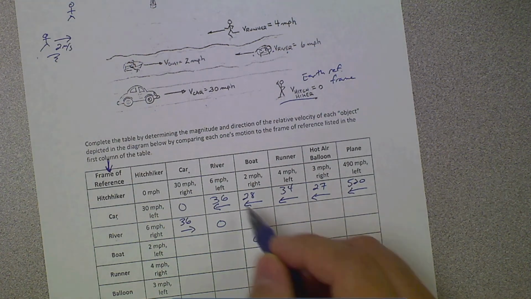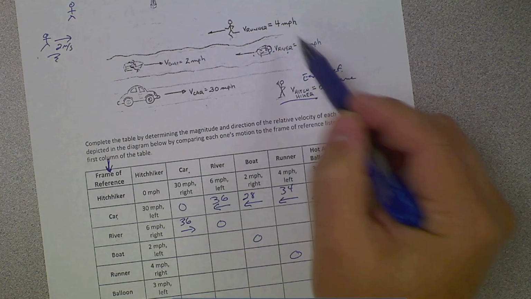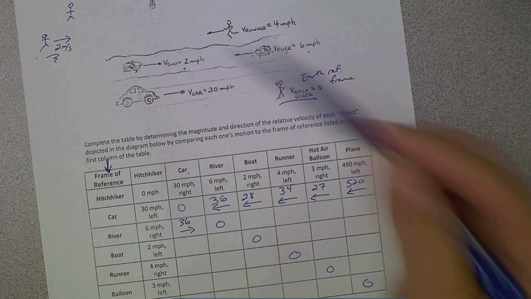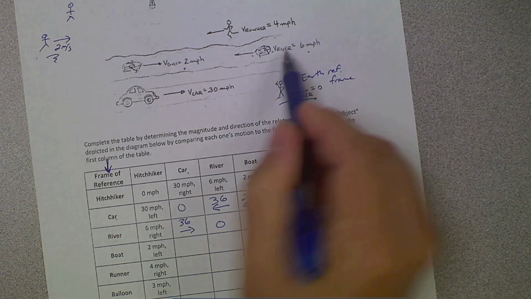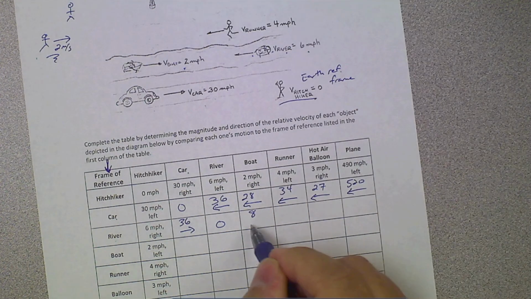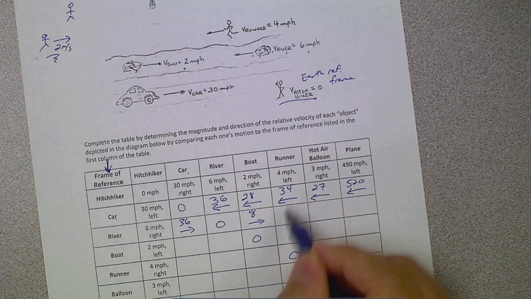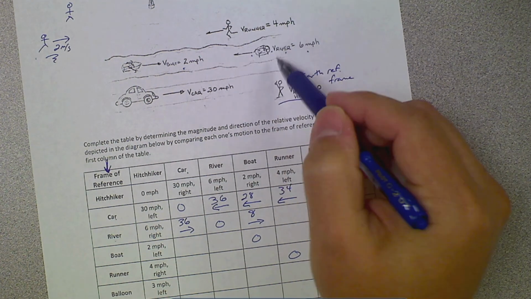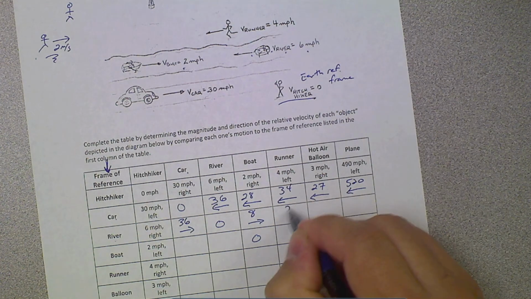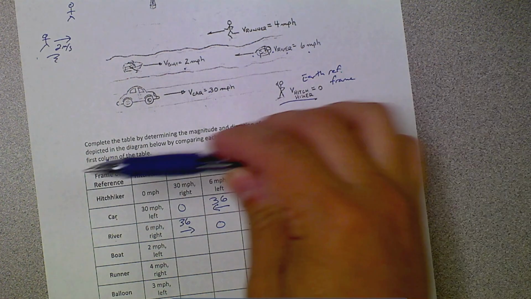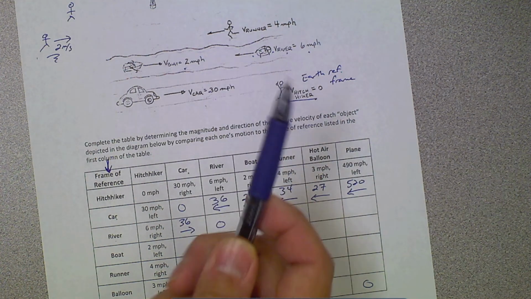Okay? And so the rest of these. River, boat. So 6, 2, opposite. So it's 8. And the river is going to watch the boat go that way as it passes. River, runner. So river, 6, 4, same direction. So it's going to look slower. So that's 2. And as the guy in the river passes the runner, he's going to have to turn his head that way to follow him.